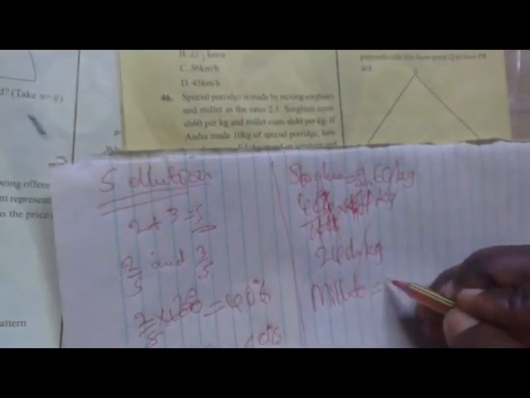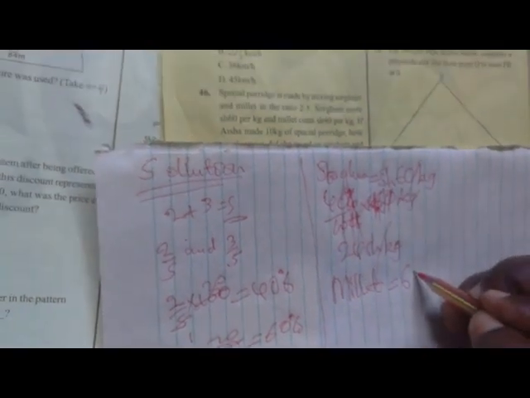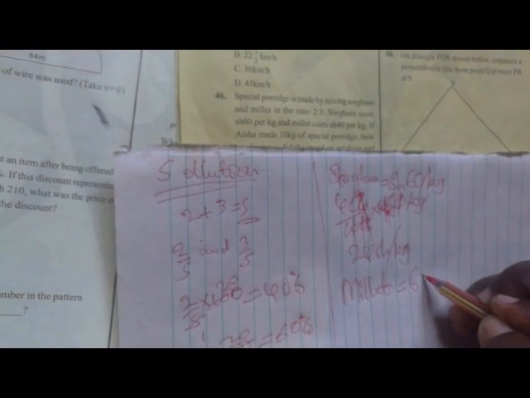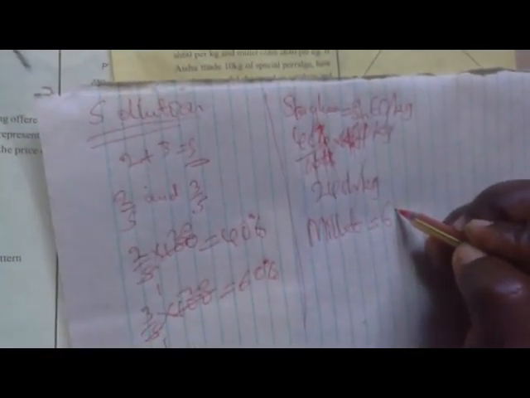Millet is 60%, because sorghum was 40%. Millet is 60% because the ratio of millet is 3/4, which is 60%.